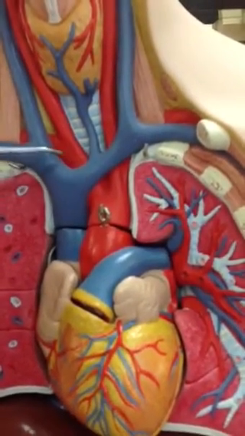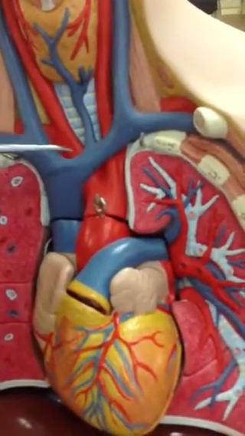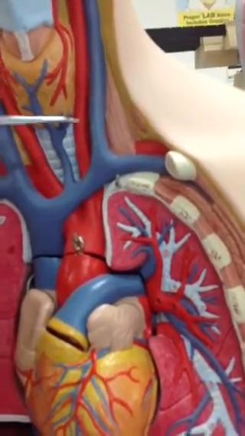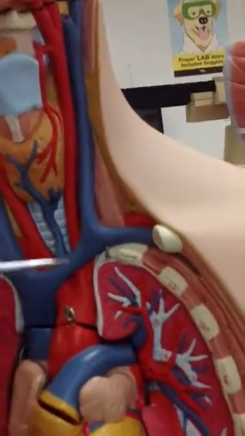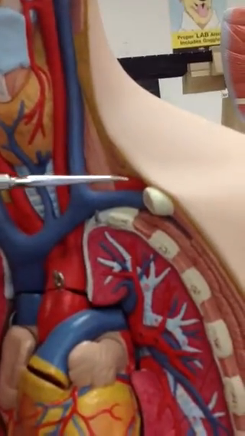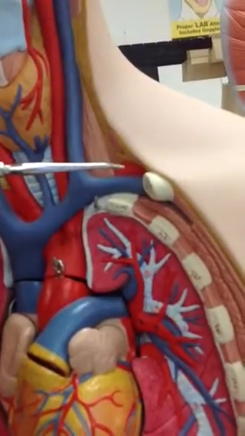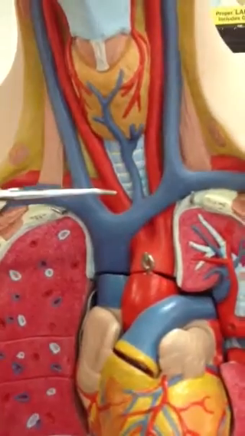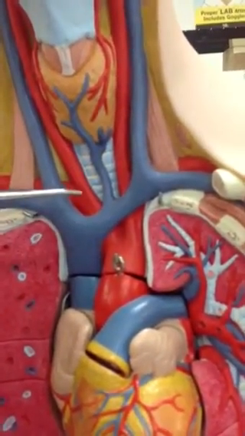The first branch right here is the brachiocephalic artery. Right over here we have our left common carotid artery, and it moves up to the side of the neck. And then moving across and over to here, continuing to the arm, we have our left subclavian artery. Moving back over to our brachiocephalic artery, the brachiocephalic goes from here to here.